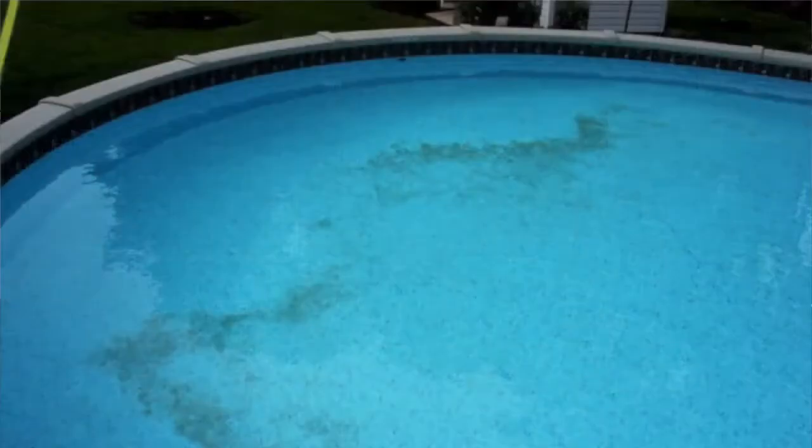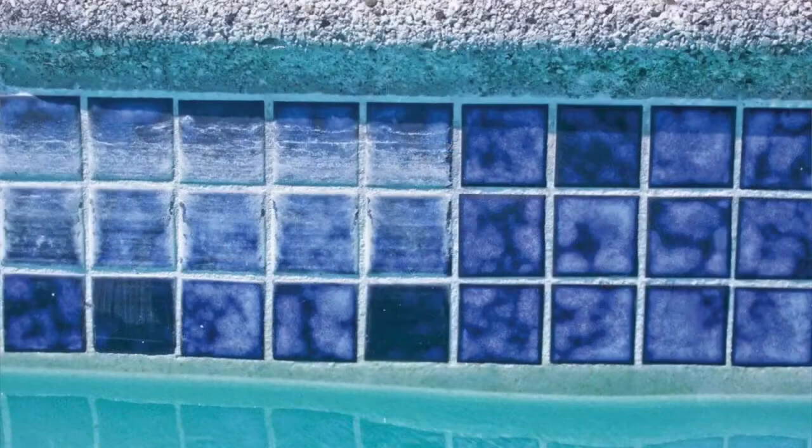Here's a couple of examples. Pools must be kept at a 7.2 to 7.5 pH level. If it is too acidic, it will cause corrosion. If the pH level is too basic, it will cause calcium scales to form in the pool and cause the water to turn murky.